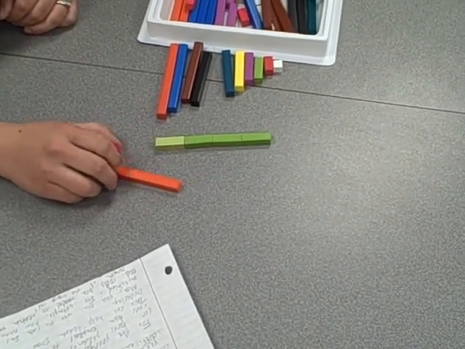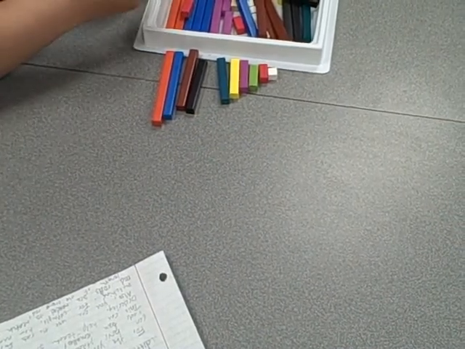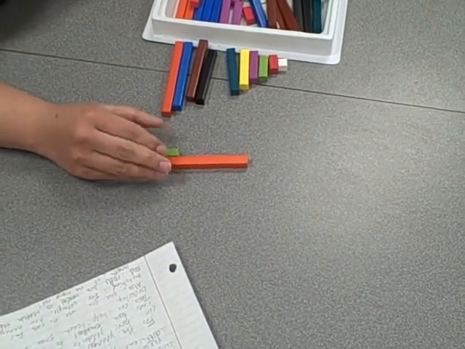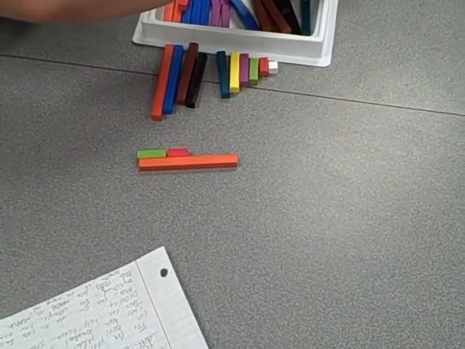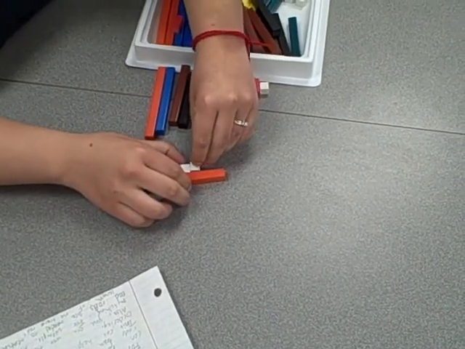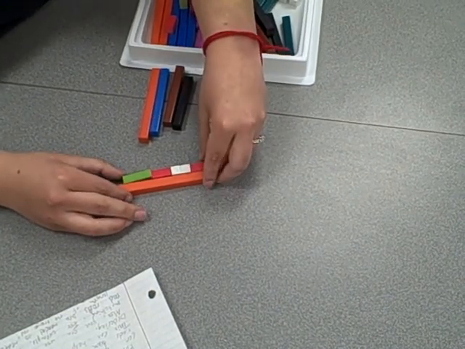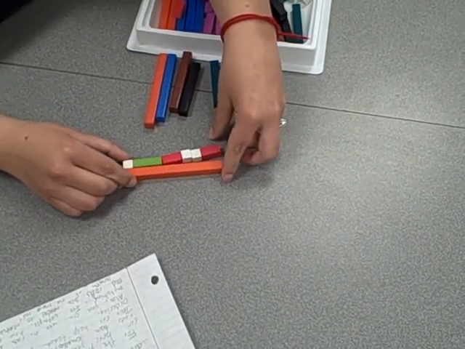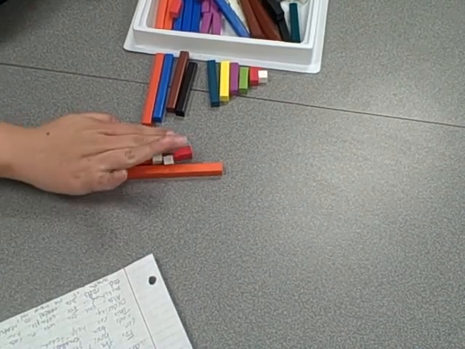And also, you can see which different color combinations you can take to equal rods. Say you have an orange rod, you can take a green rod and a red rod, and two white rods and another red rod, and one more white rod, and it will equal the length of the orange rod. So your students can play around with that and see what different combinations they can get.